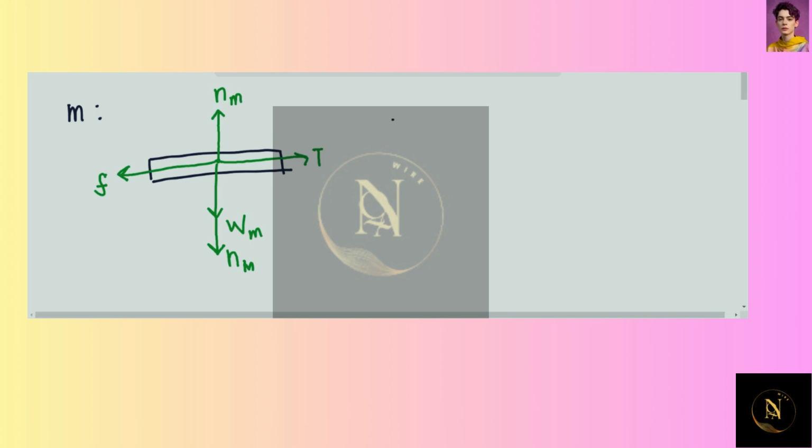So the summation of these forces are the normal force, the negative of the normal force of the man in its opposite direction, the negative of the weight of the board, and that's all.